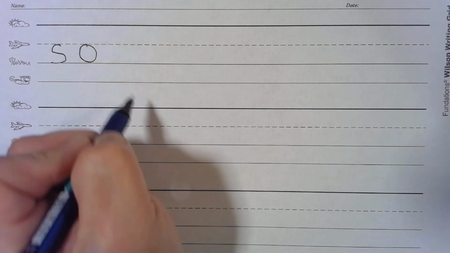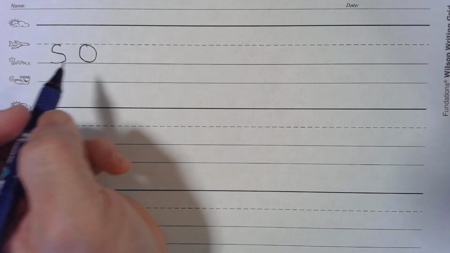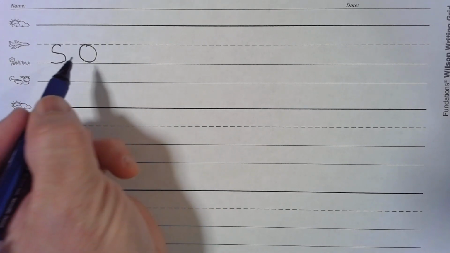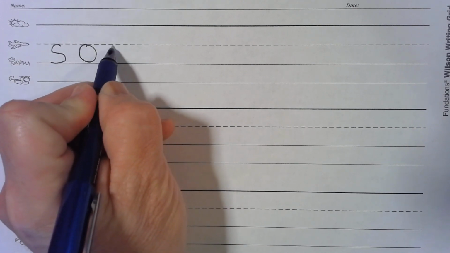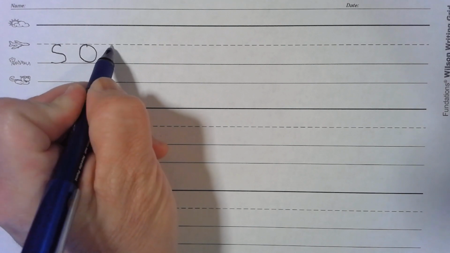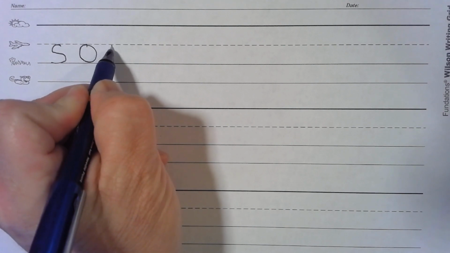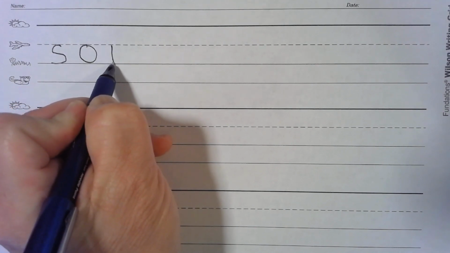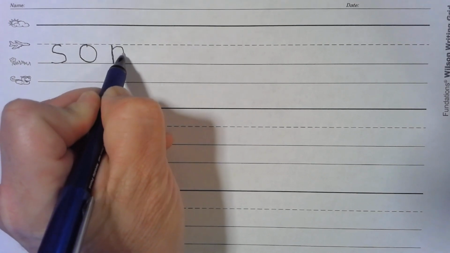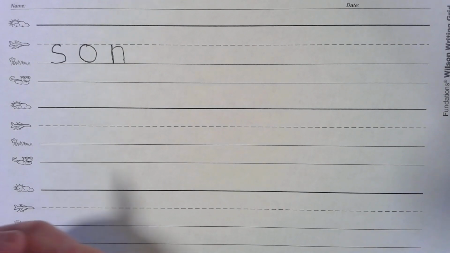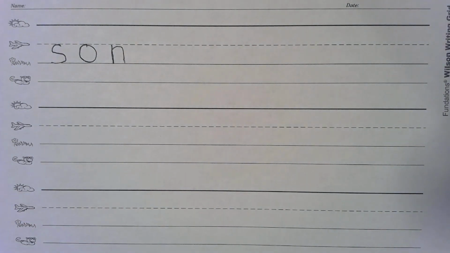O, octopus. The next letter in our word is an N. N, nut. N is a plain line letter. It also starts on the plain line. We start at the plain line, we go down to the grass line, we trace back up to the plain line and make a hump. S-O-N is the word son.